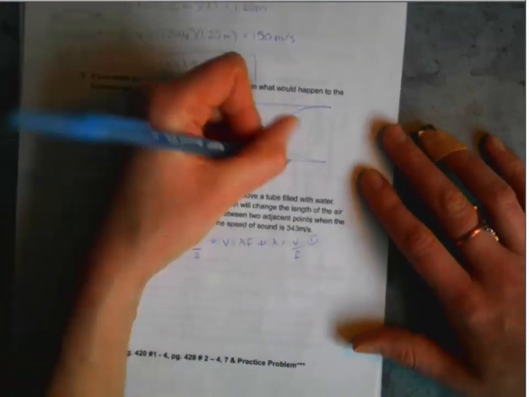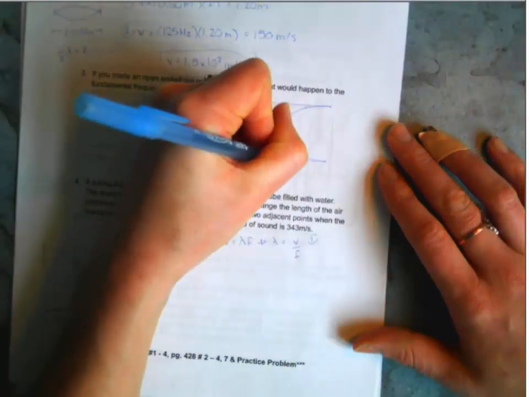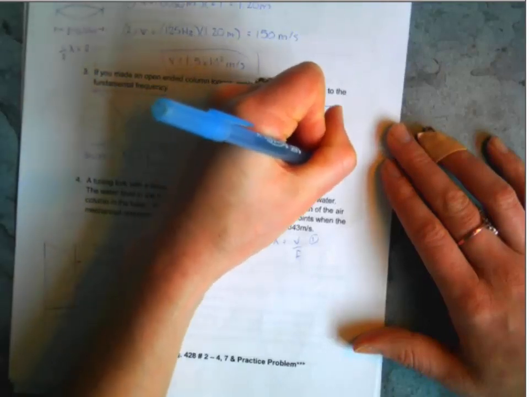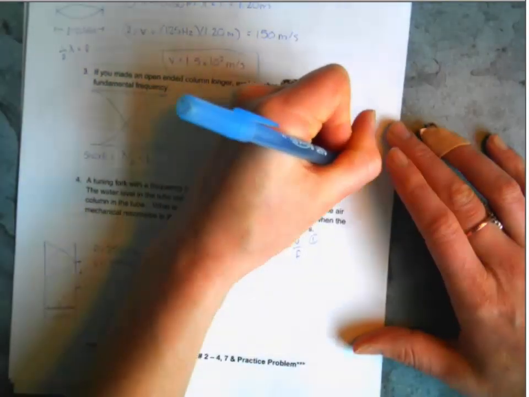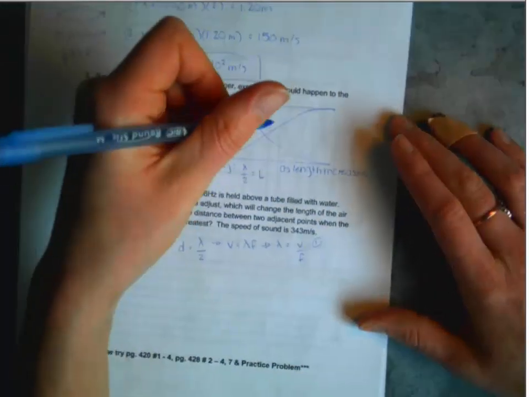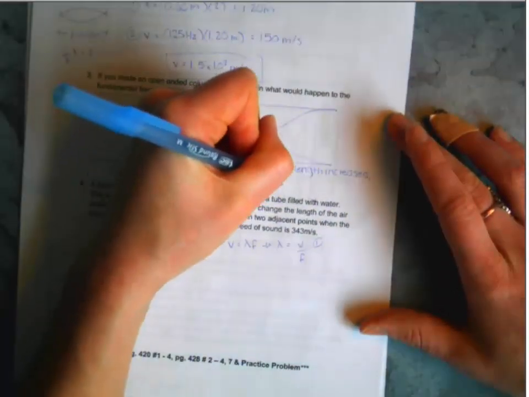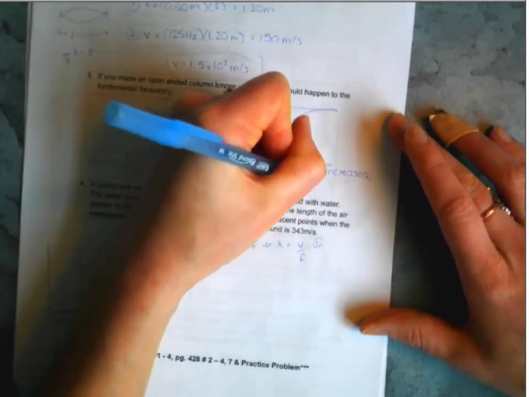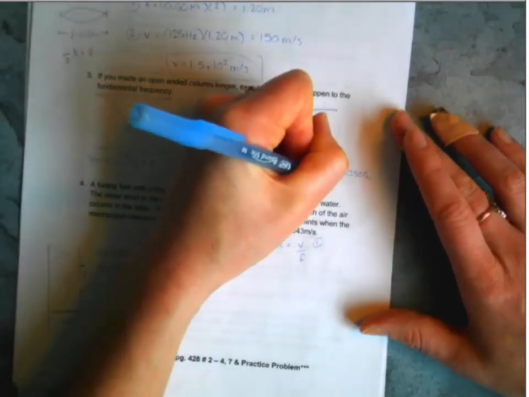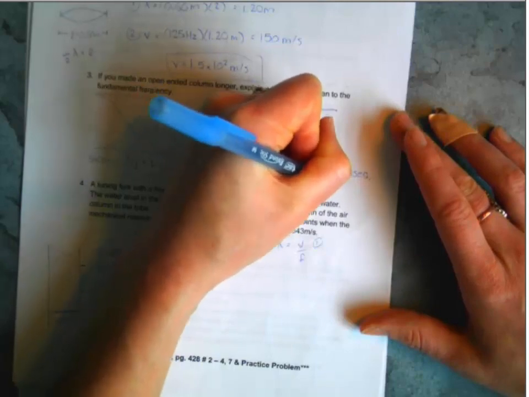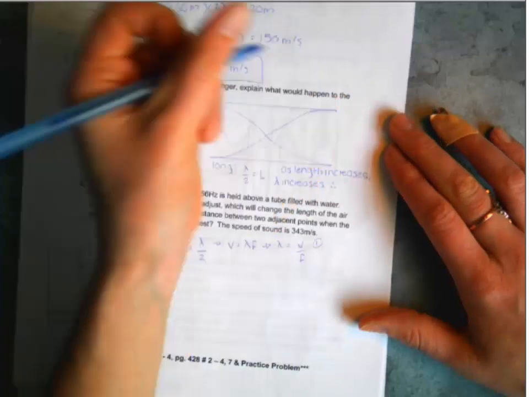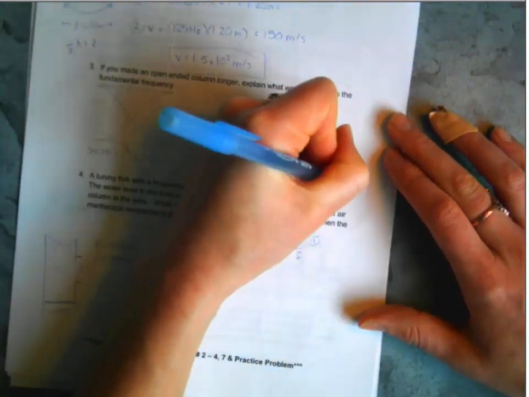So we can say as length increases, wavelength increases. And that means that, therefore, which is represented with that little triangle of dots, frequency decreases.